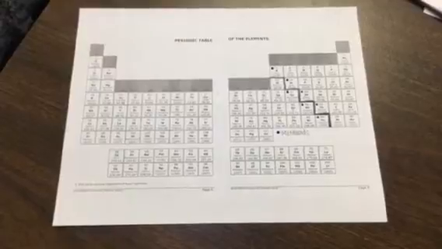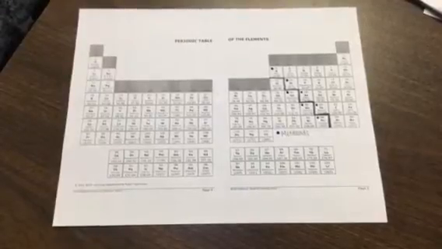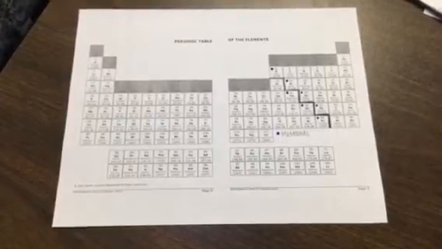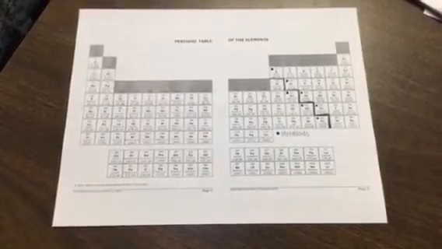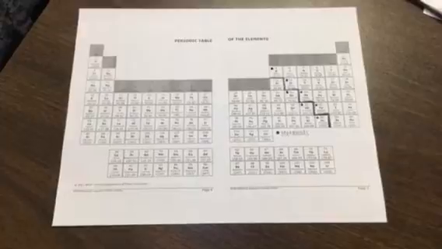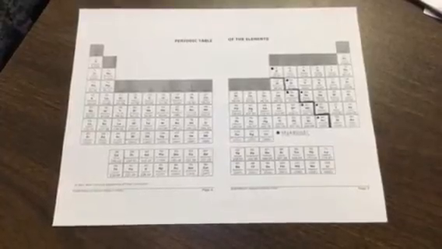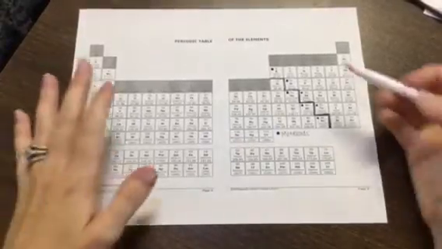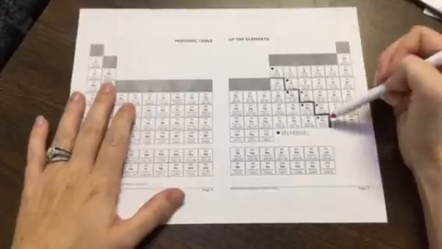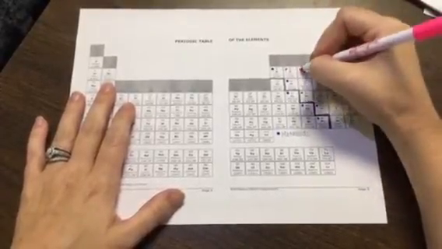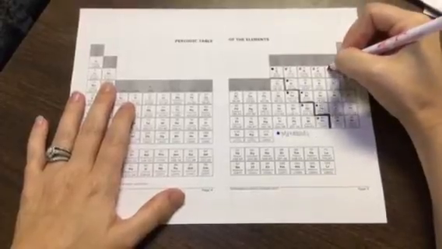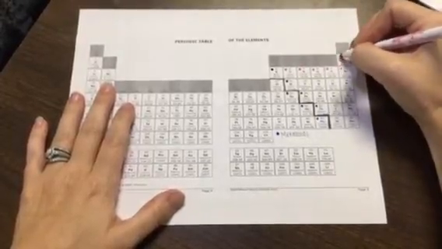Once you have your metalloids labeled, the easiest thing to label next is our non-metals. So our non-metals are to the right of our metalloids. So they start right here with carbon, and they go all the way over.